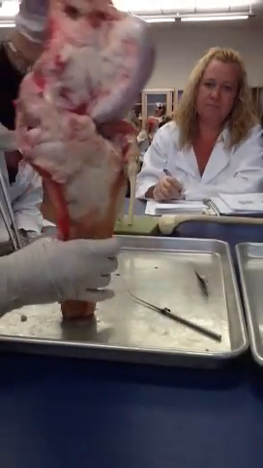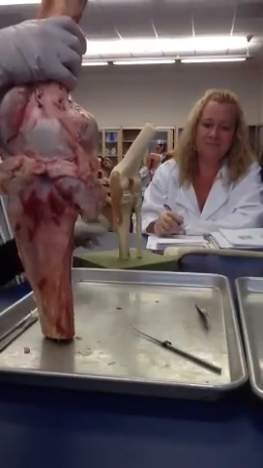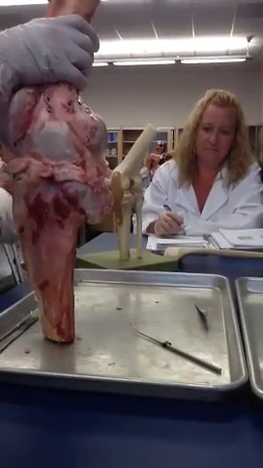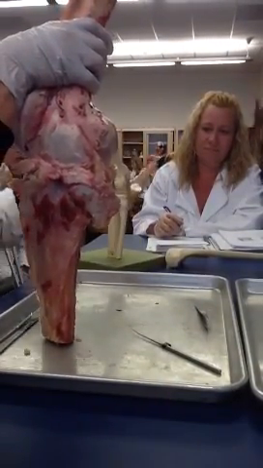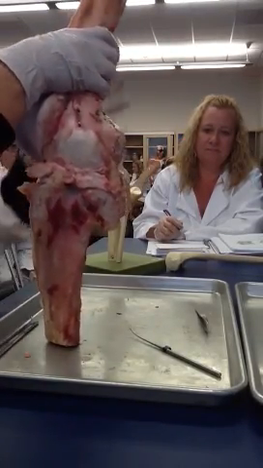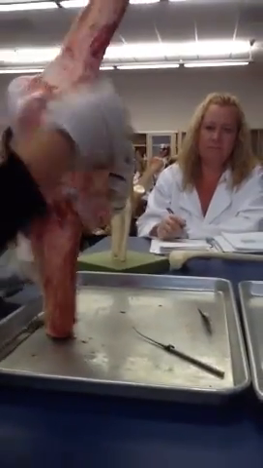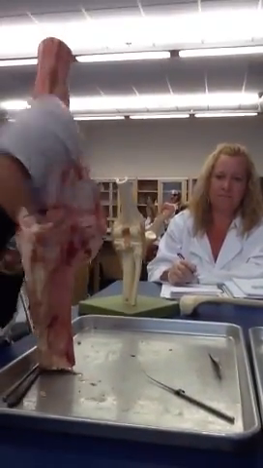We need to recognize the femur from the tibia. When you look here, you see the tibia, and you recognize the shape already. It's flat, whereas the distal end of the femur has these two ball-like condyles. So is this the femur or is this the femur? This is the femur. So we have the two condyles. And here's the tibia.